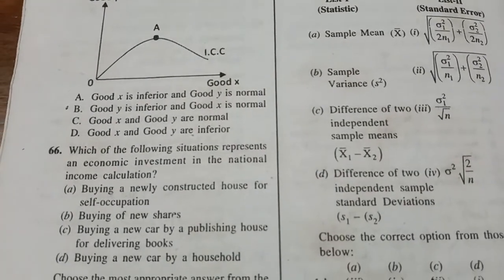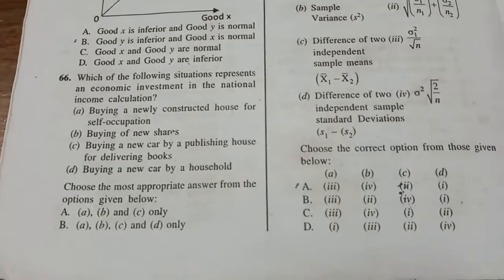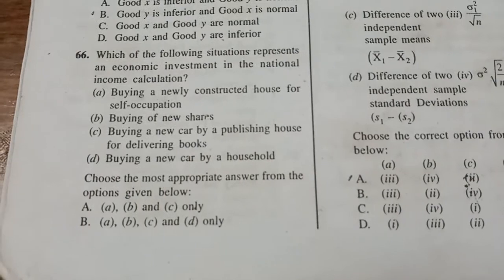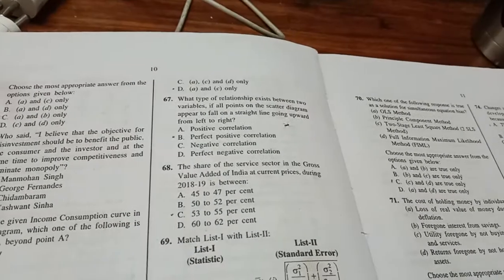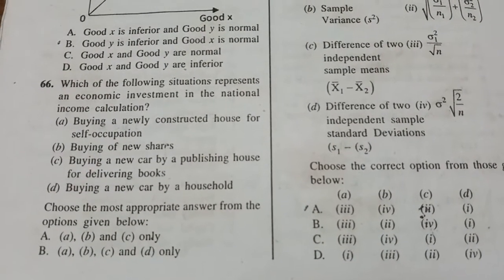Which of the following situations represents an economic investment in the national income calculation? A, buying a newly constructed house for self occupation, and C, buying a new car by a publishing house for delivering books.